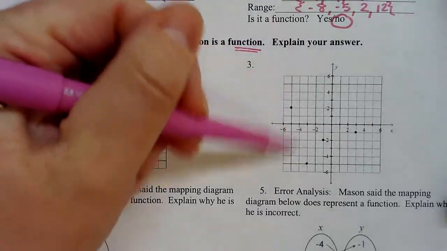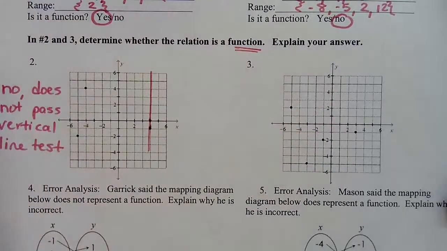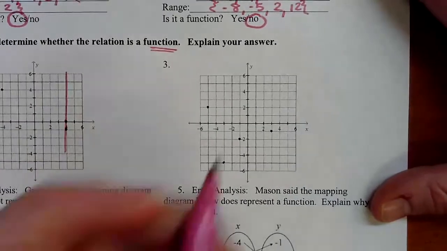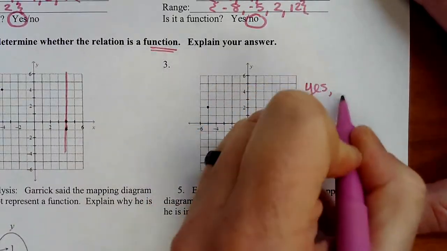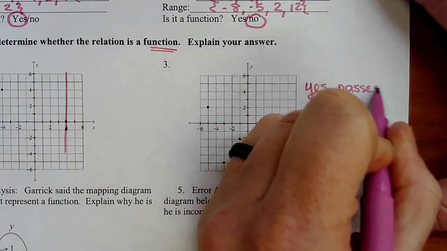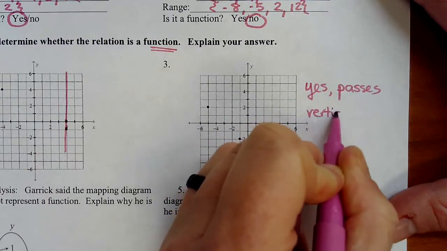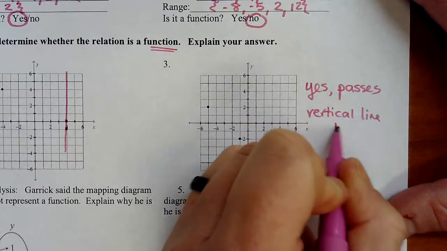Number 3, if you draw your vertical lines, you never cross through more than 1 point. So yes, this is a function, and you could say that it passes the vertical line test. Something like that.